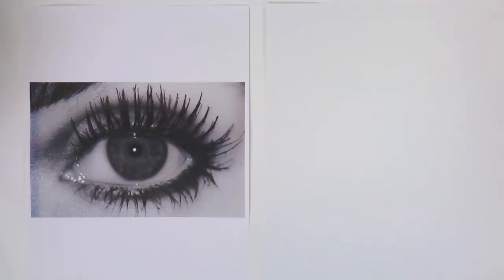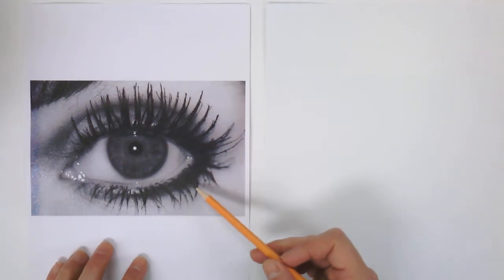Hey everyone, welcome back. We're going to be continuing our series and learning how to draw. And the next exercise is drawing an eye. So I'm going to be drawing from this picture.